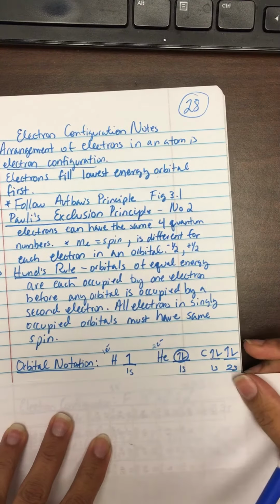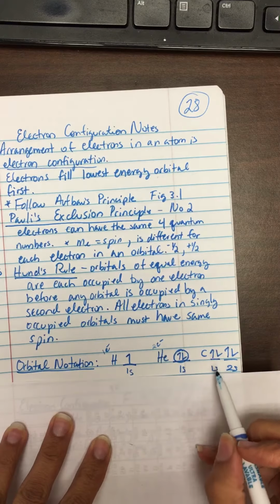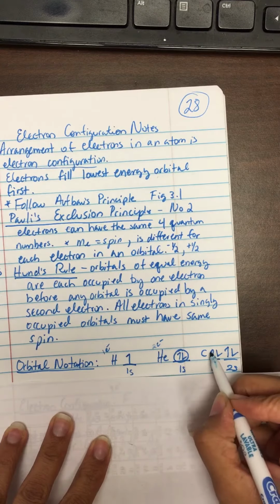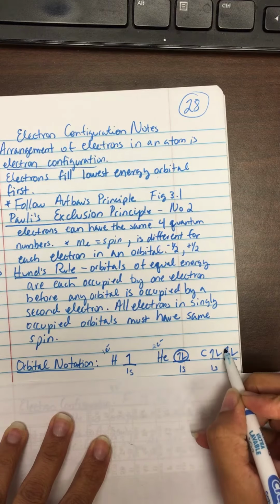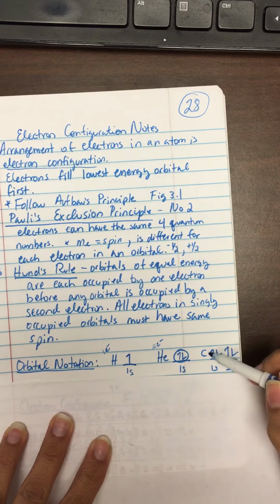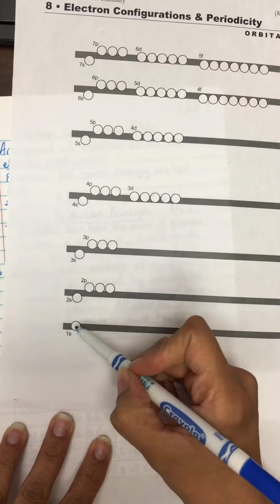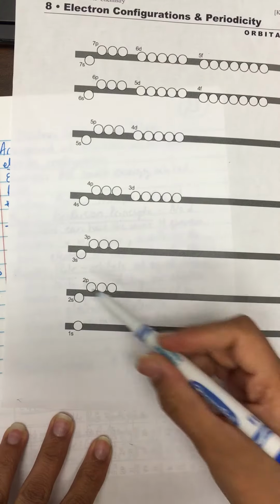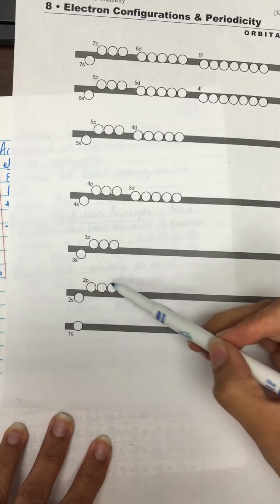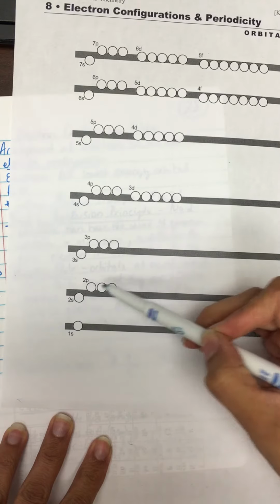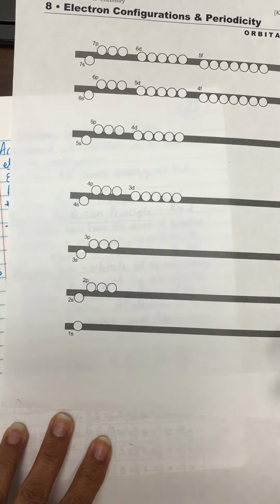If we do one like carbon, we start off by filling 2 in the 1s orbital, and then the next 2 fill in the 2s orbital. And so on and so forth. The more electrons you have, the more you fill in 2 by 2 each of these circles.